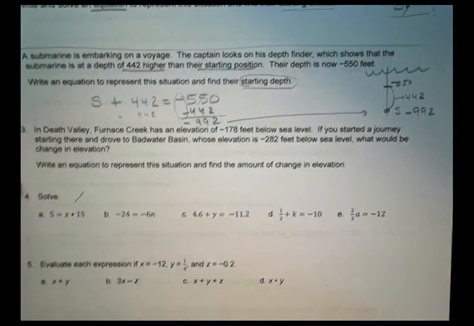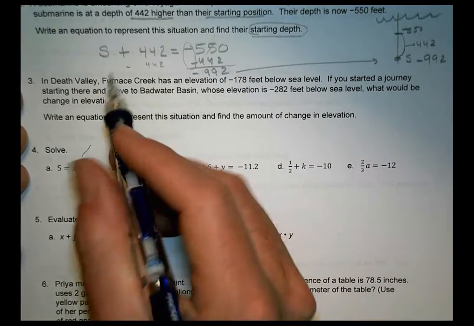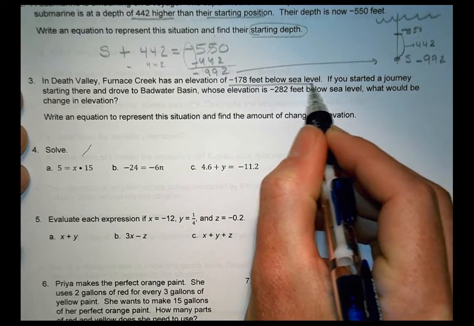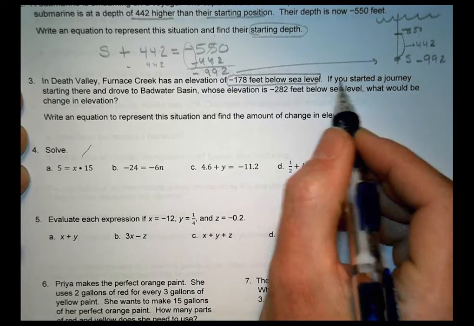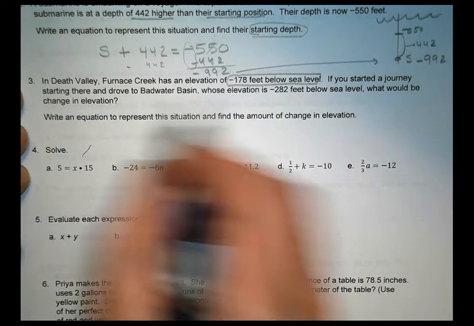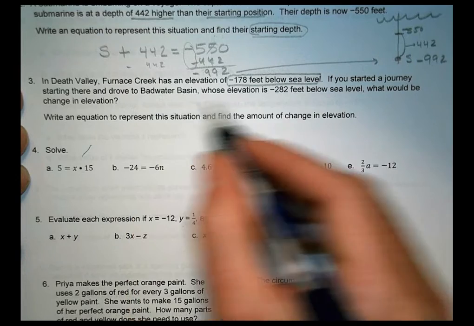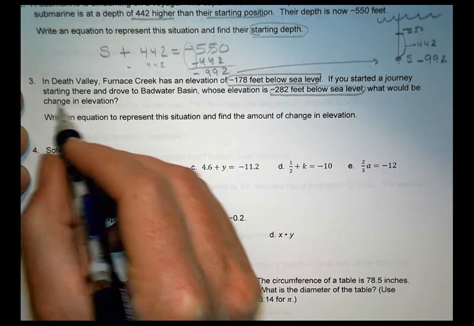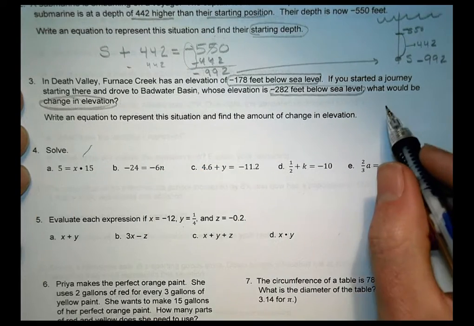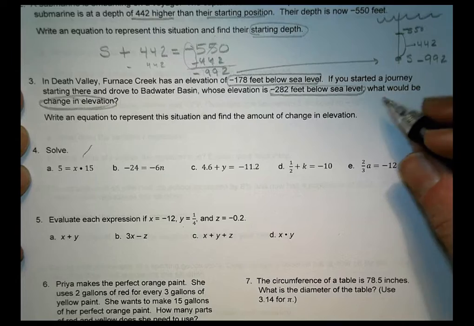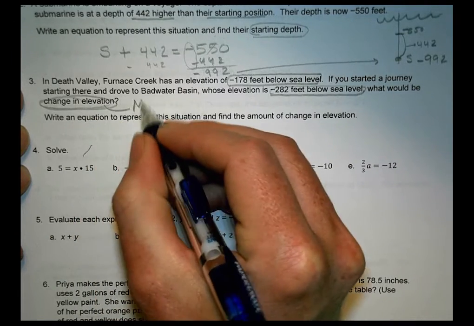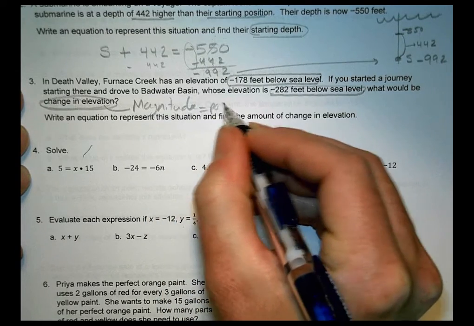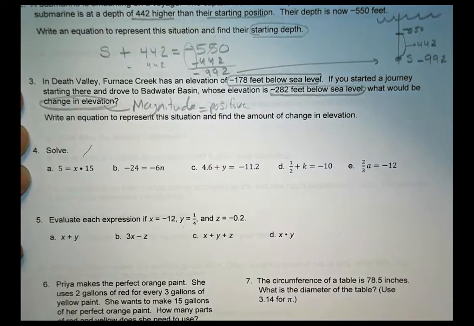All right, number 3. In Death Valley, Furnace Creek has an elevation of negative 170 feet below sea level. If you started a journey there and then drove to Badwater Basin, whose elevation is 282 feet below sea level, what would be the change in elevation? So, quick little picture here. What are we talking about? So change in elevation, first of all, is going to be a magnitude. Magnitude means it's always going to be positive. So we're not looking for a negative number as a solution here.